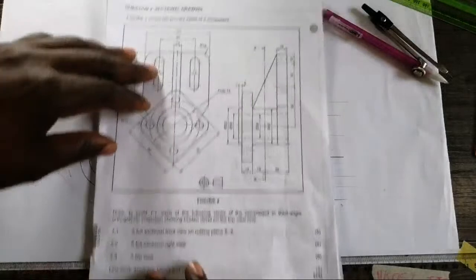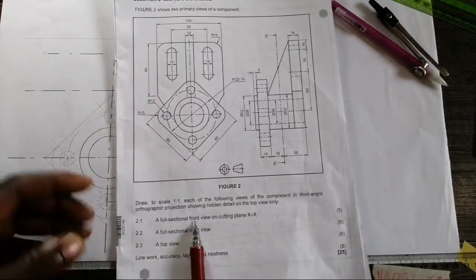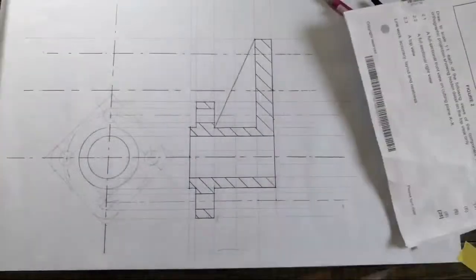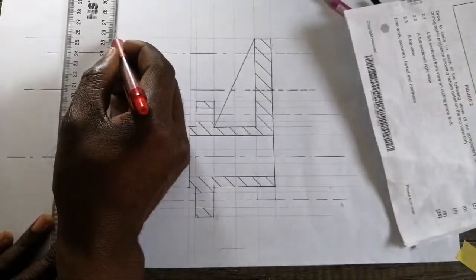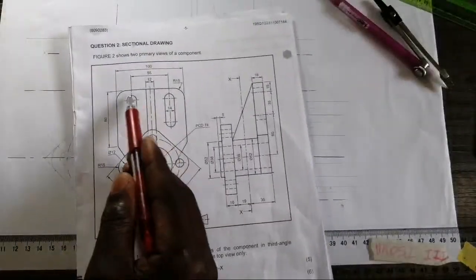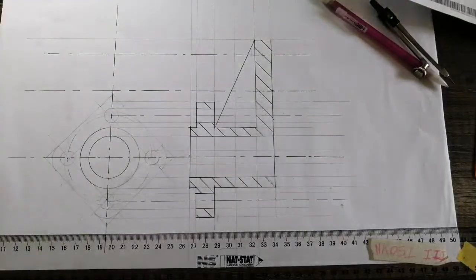So now let's come back to 2.1, a full sectional front. Let's complete the front now. Come back here. We are having a dimension of 100 millimeter. So 100 divided by 2, how much are you getting?